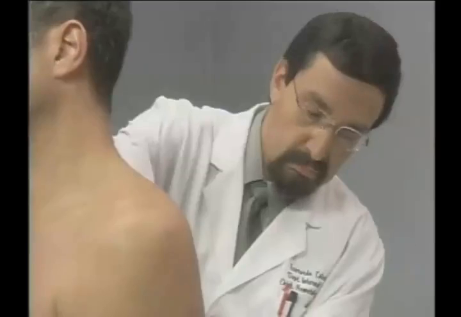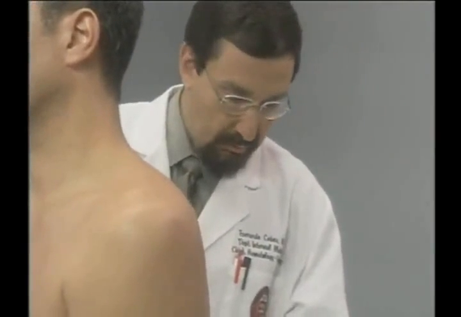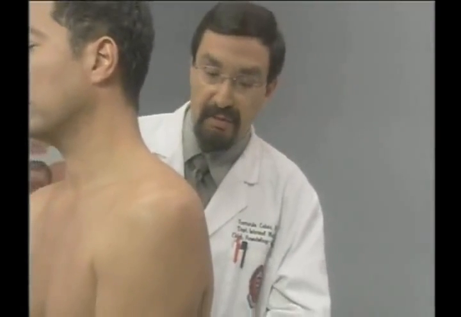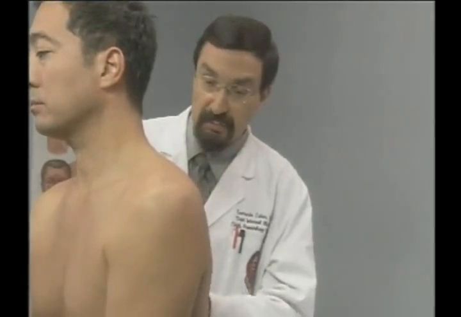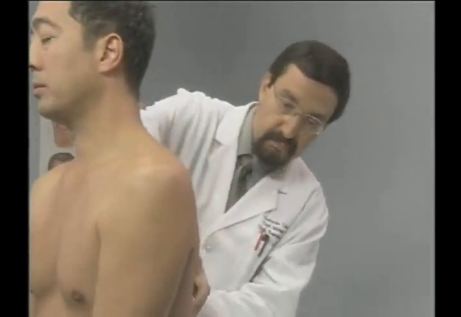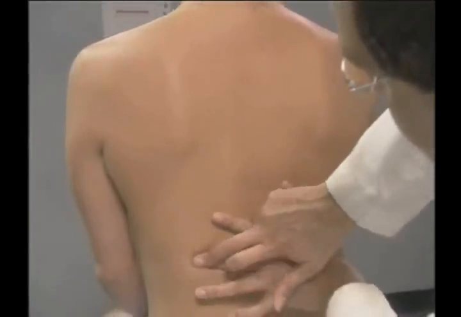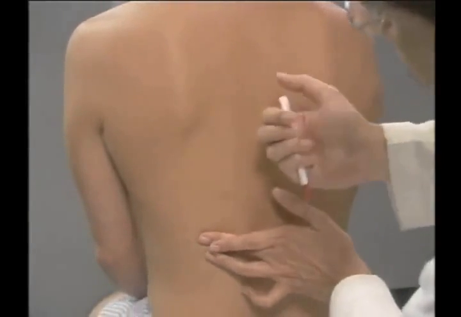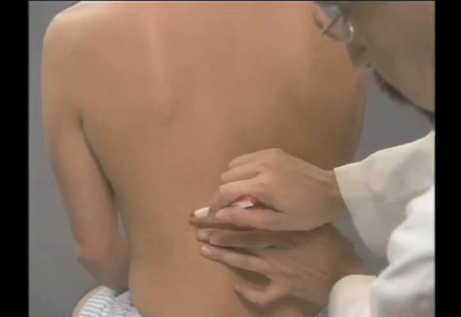Next, use percussion to identify the level of the diaphragms and measure diaphragmatic excursion. Now, if it's all right, I'm going to put some ink marks on your back. So breathe all the way out and hold it for me, please. Then percuss downward from above the expected level of diaphragmatic dullness until dullness is definitely heard. After gaining the patient's permission, mark the level of full expiration.